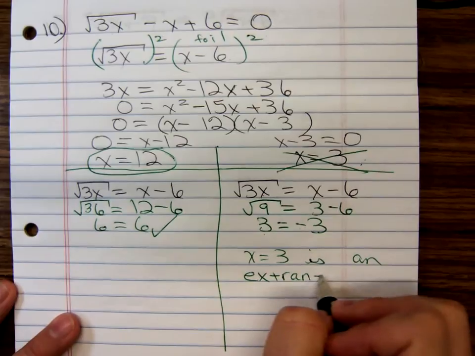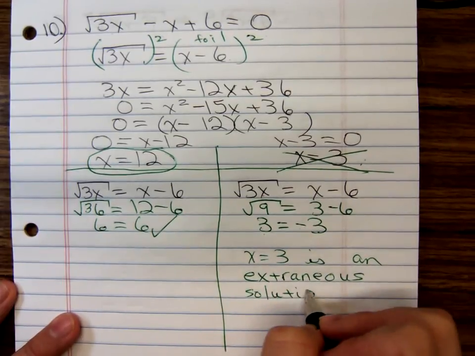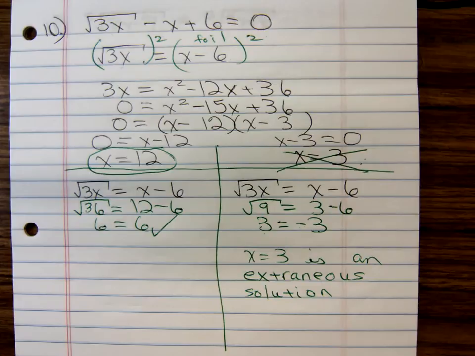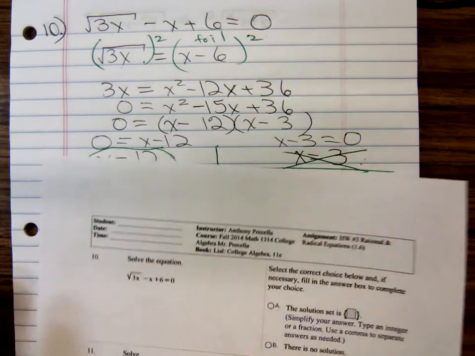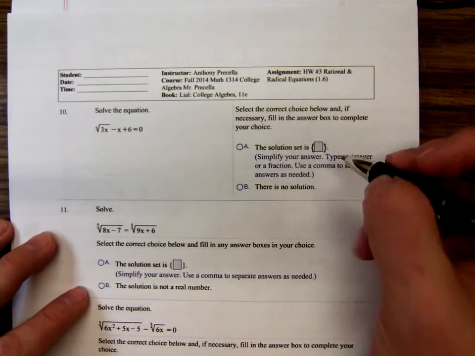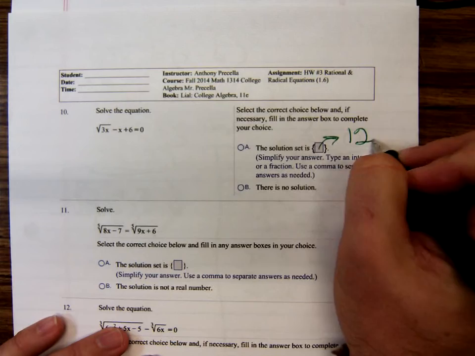I think I used that term in the last video, but over rational equation. But for number 10, here we are. The only number that checked was 12. So you'd type it into MyMathLab right there. You type, what did I say, 12.